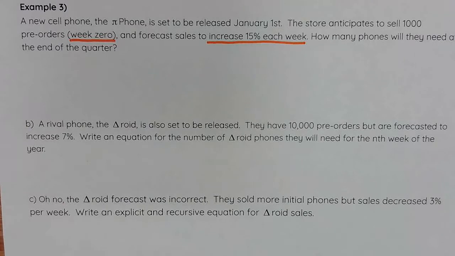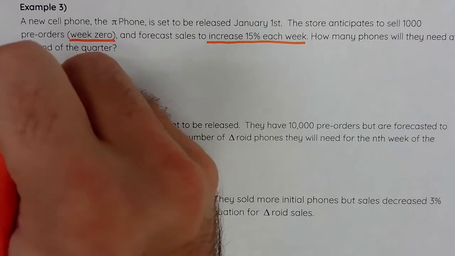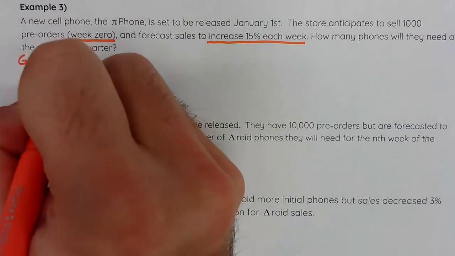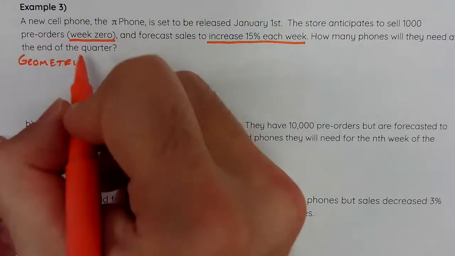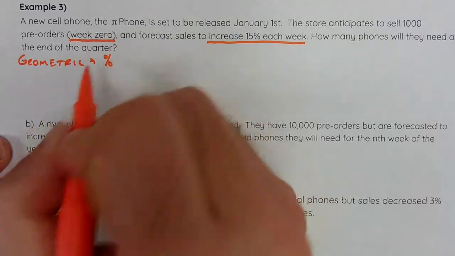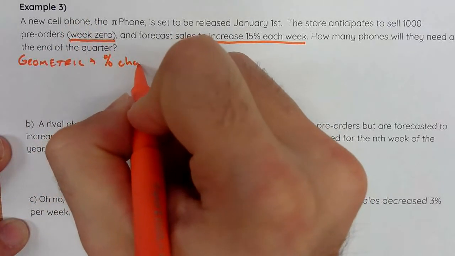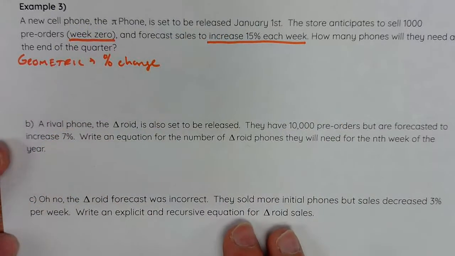All right, so here we have an identifier of geometric because it's increasing by a percentage. Because it's a percentage, we're multiplying by a multiplier because the percentage will change based on the week before. It's very similar to our rabbit problem we discussed earlier in our unit. All right, so this is geometric because it has percent change. That's kind of our identifier, percent change.